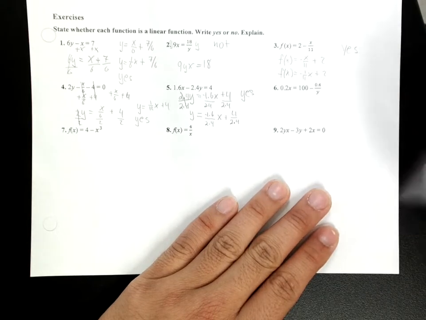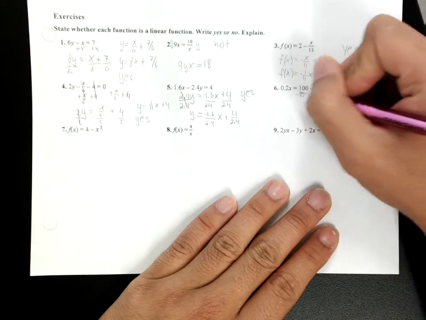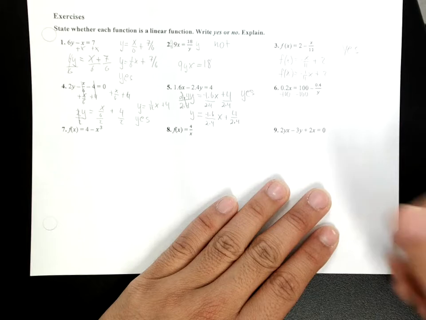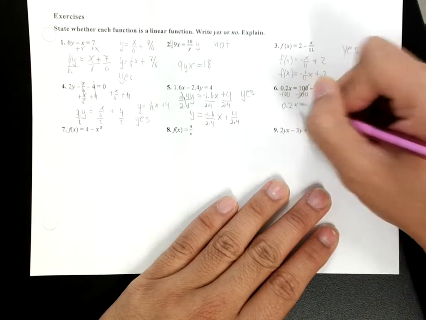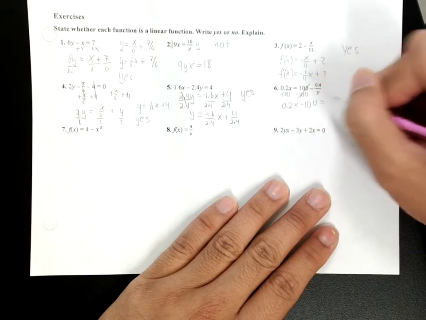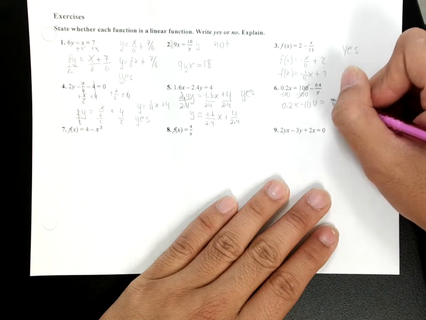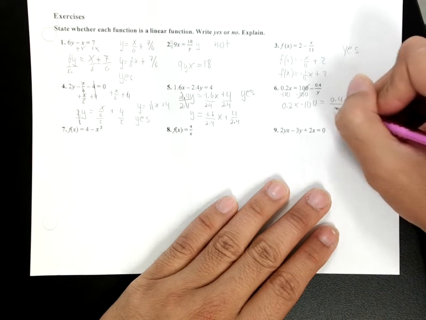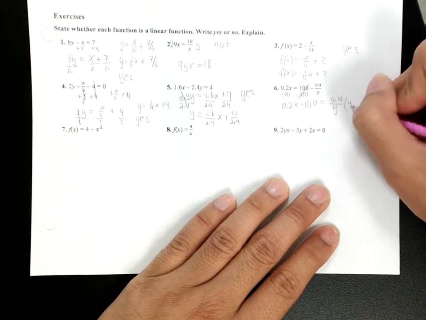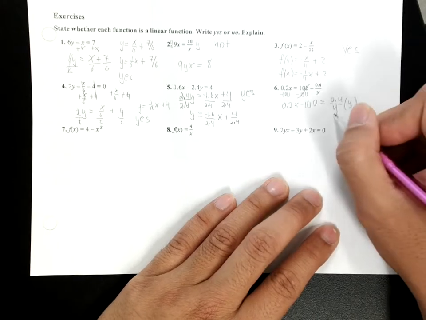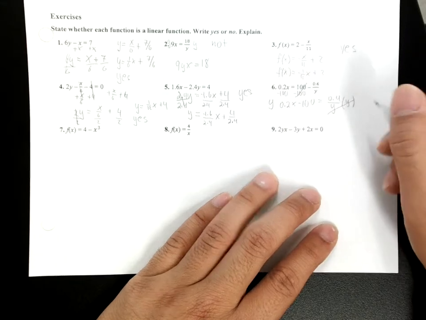So for 6, kind of hard to tell, so let's solve for y. I'm going to subtract 100 first. We're going to have 0.2x minus 100 equal to 0.4 over y. And to solve for y, I'm going to have to get y out of the denominator, so I have to multiply y on both sides.